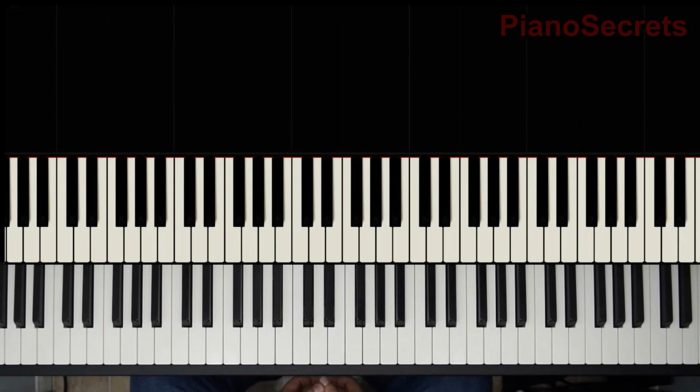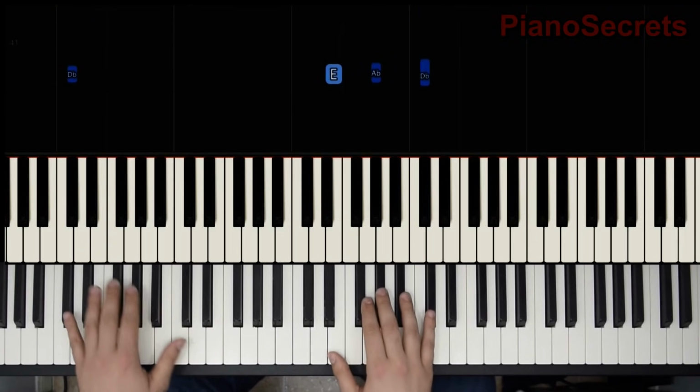In this video I will be teaching you how to play Chopin's Nocturne No. 20 in C# minor. The first thing that we should know is the scales and chords that we're going to be using. In the introductory part we have these chords.